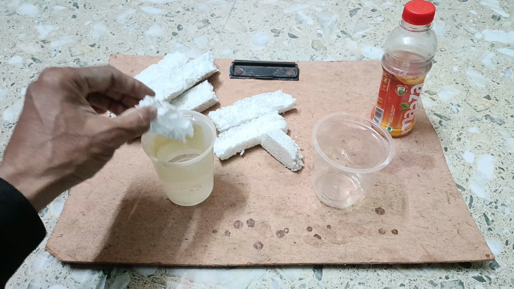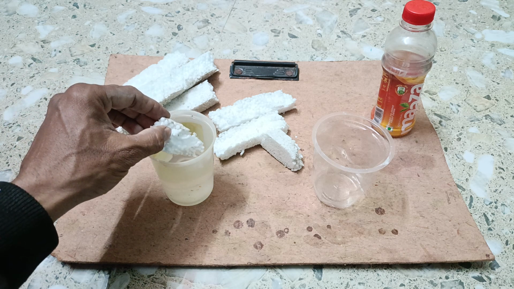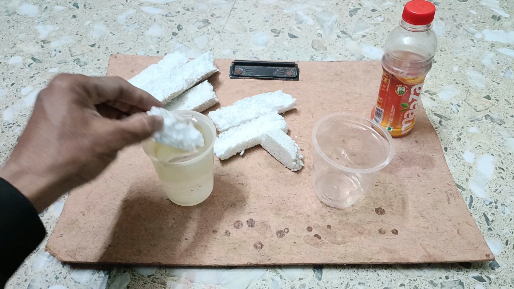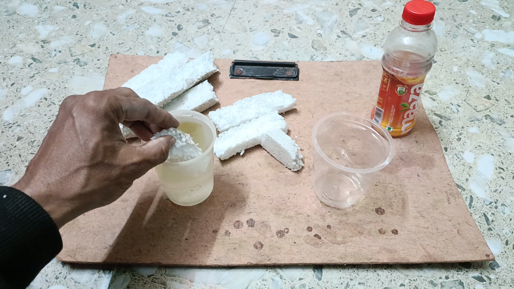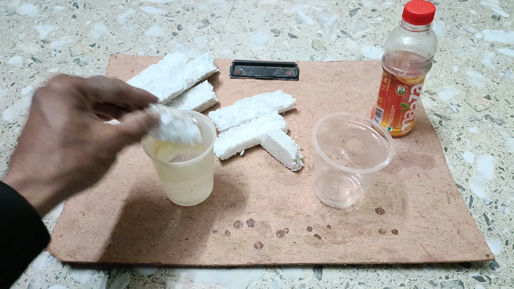Thermocol is not dissolving in water. You see here. Right?